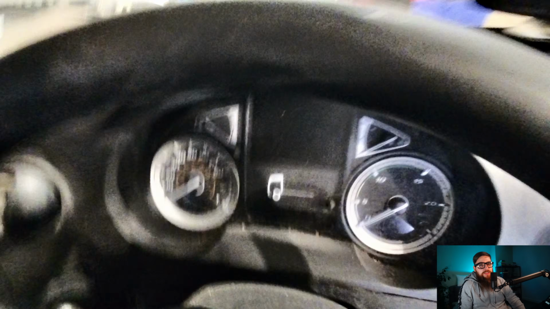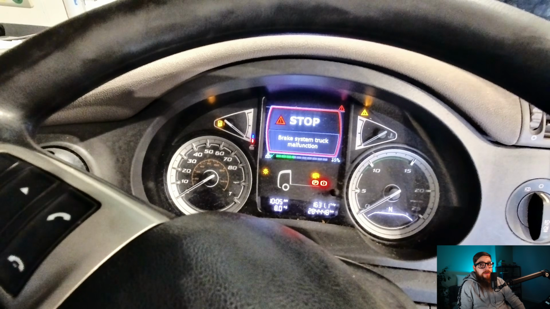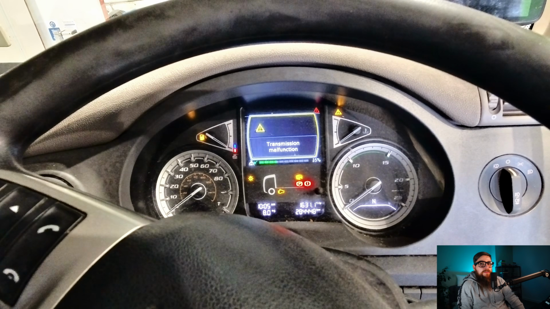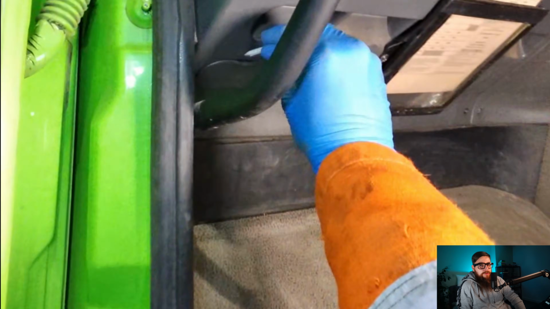With a Euro 6 DAF CF FAD in the workshop with brake system truck malfunction, transmission malfunction, vehicle controller malfunction, and to top it off, chassis module front malfunction. To truly identify what is going on with this DAF, we will need to check for specific diagnostic trouble codes.